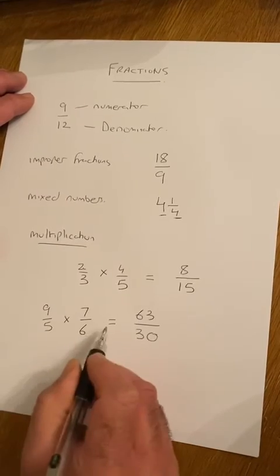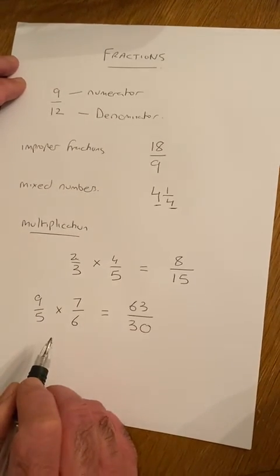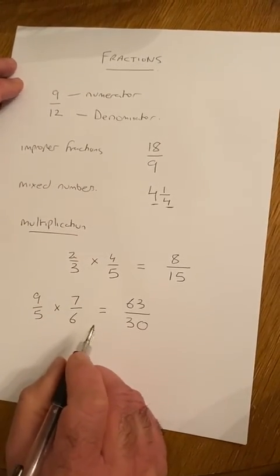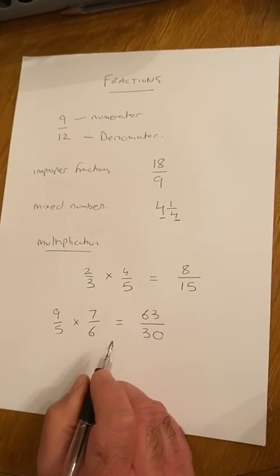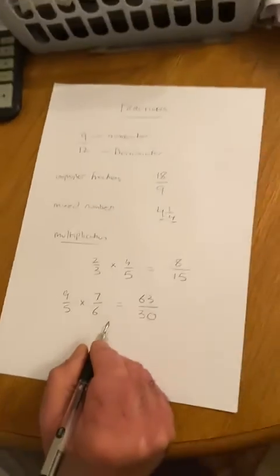So this gives you an introduction into fractions. There'll be a number of further videos on looking at fractions, but I hope you find this helpful.